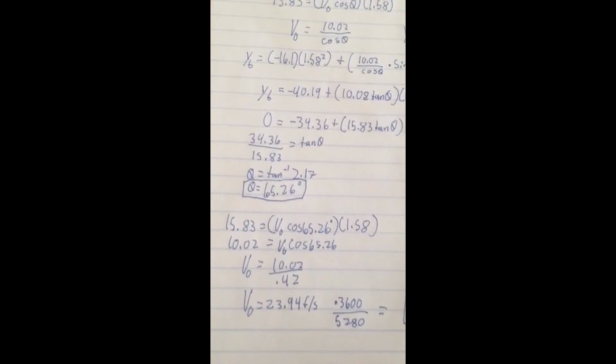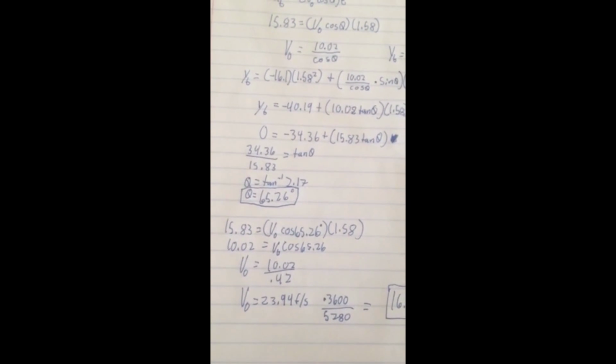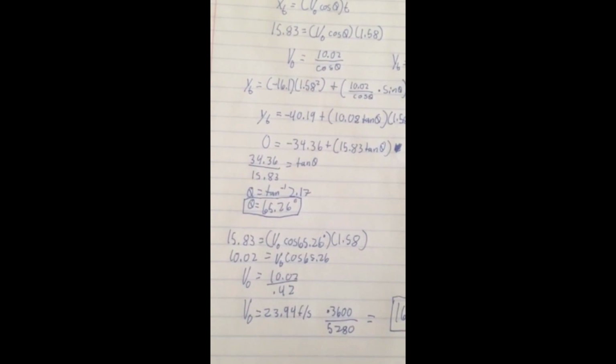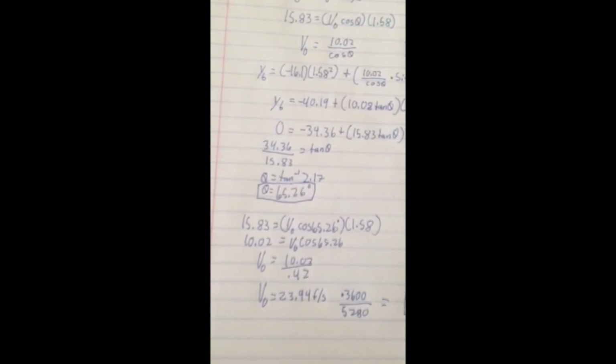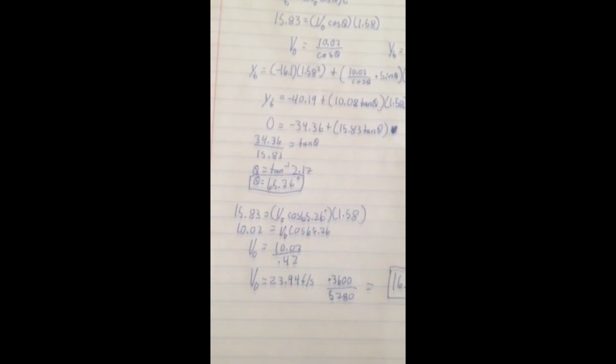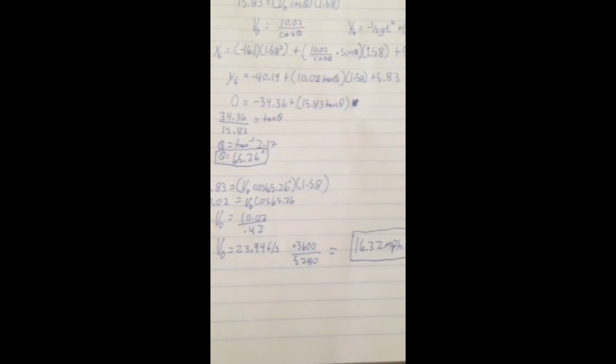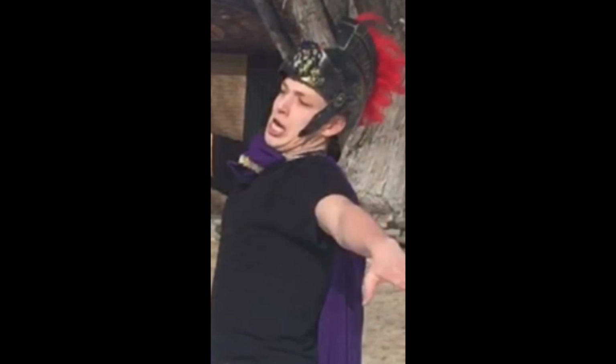Now from here, we plug that into our x of t equation. We divide 15.83 by 1.58 to equal 10.02. We then have our initial velocity, which we need to find, and then our cosine theta angle there. We find v sub 0 equals 10.02 over 0.42, and then v sub 0 equals 23.94 feet per second. In miles per hour, that is 16.32.